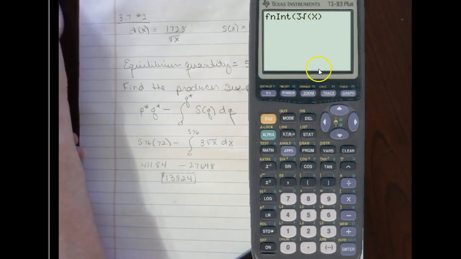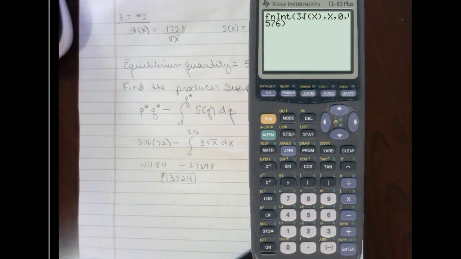Close that parenthesis there, comma, and then we put what variable we're integrating with respect to, and it happens to be x, comma, and then we put in our bounds, our lower limit and our upper limit, 0, comma, 576, and then close the parenthesis, and I'm going to hit enter, and sometimes it might take a minute or two to calculate it depending on how difficult the integral is.